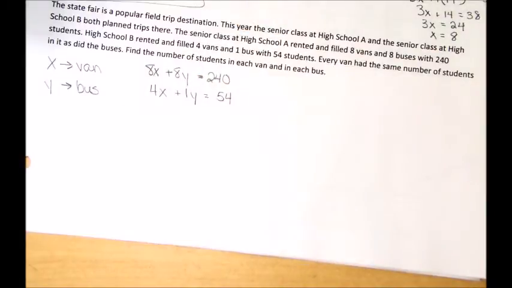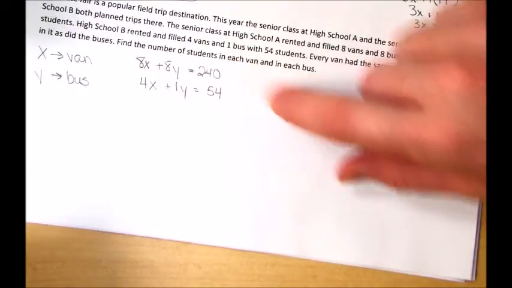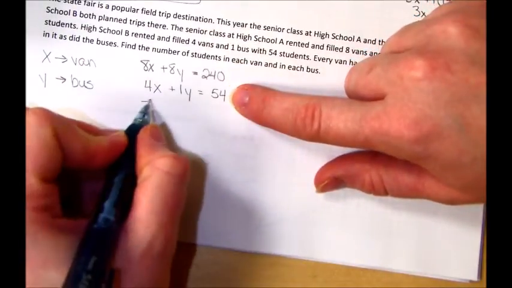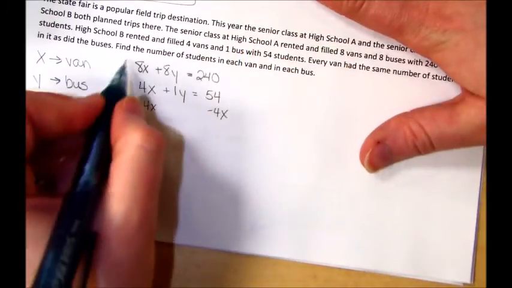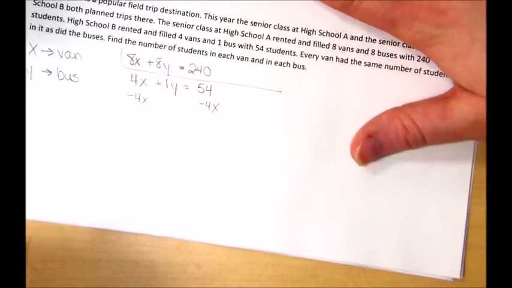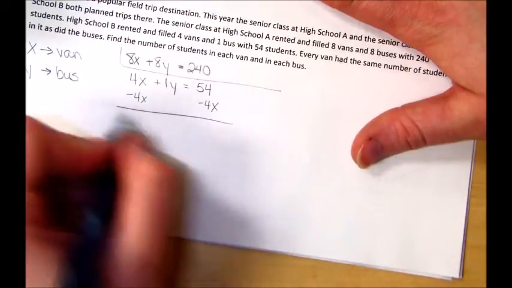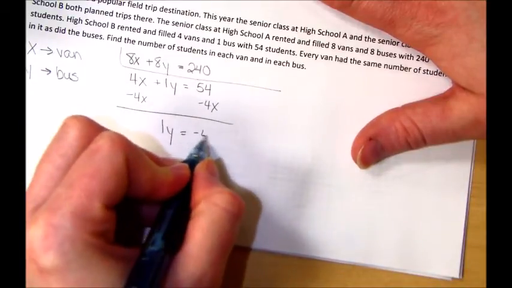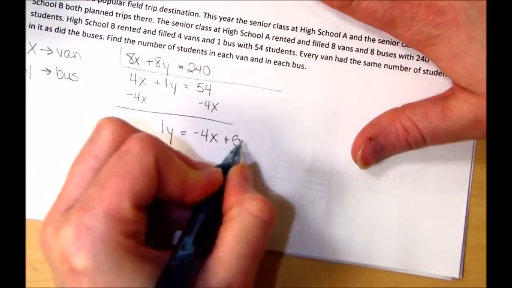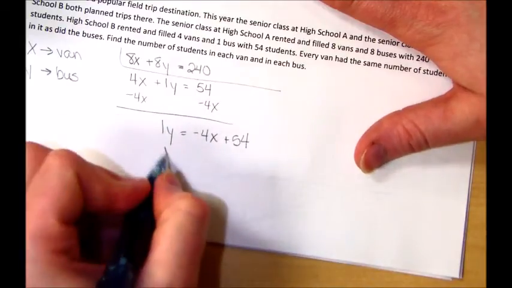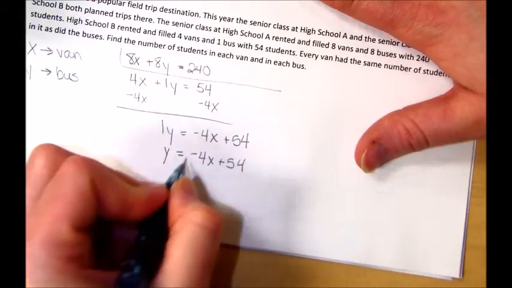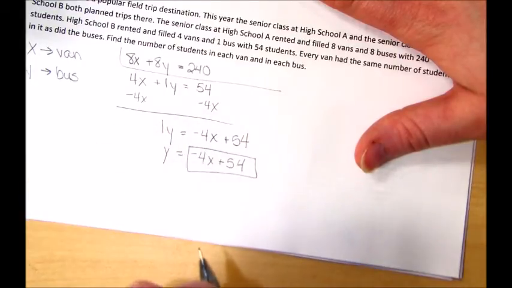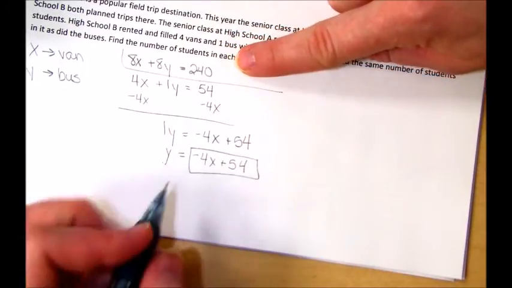How about I do substitution on this one, since I did elimination in the last one? I'm going to take my second equation, and I'm going to solve it for y, because that seemed to be the easiest thing to do. So I'm going to save this equation for a later time, okay? So I get 1y equals -4x plus 54. If I divide by 1, I get y equals -4x plus 54. If I put a box around that, I can plug it into my other equation for y.